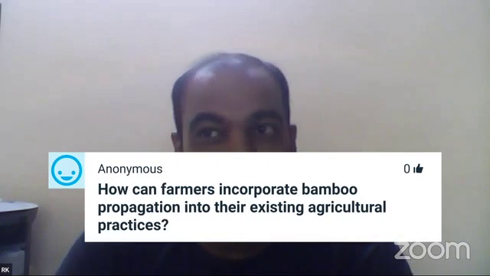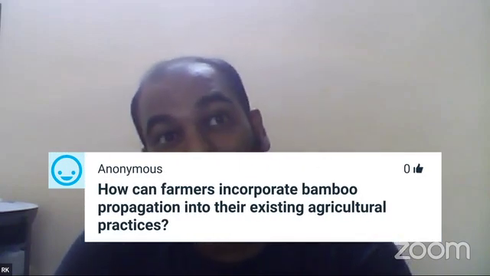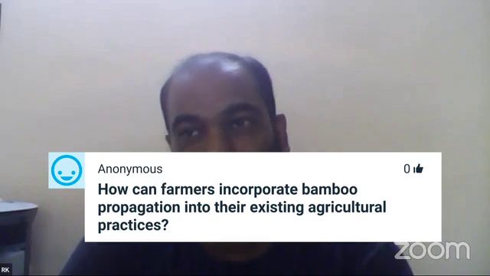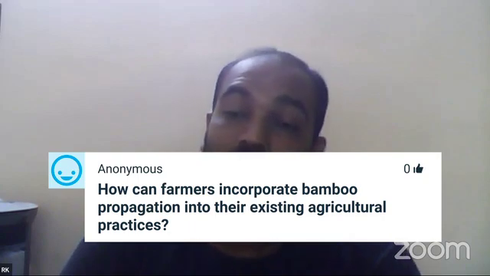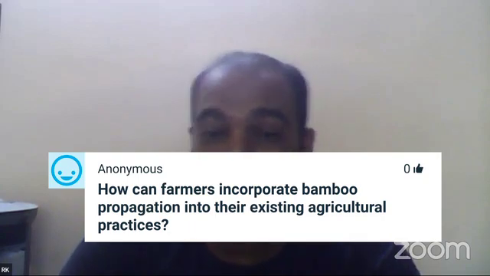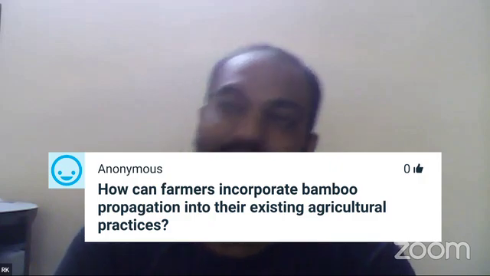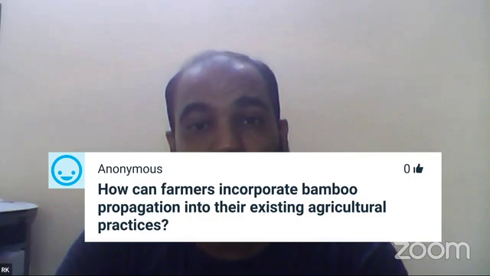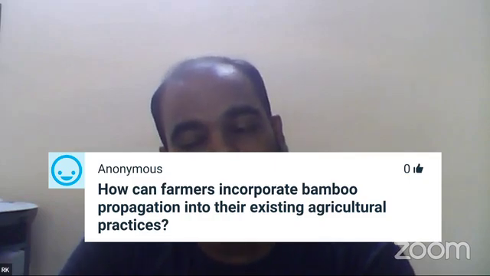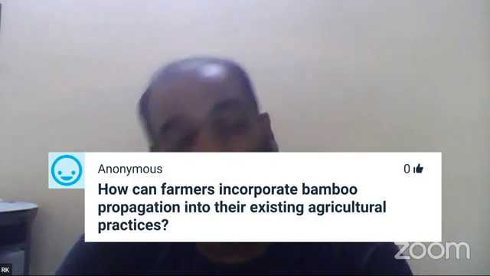If it is existing agriculture land, we do not go for bamboo. Because if you are cultivating any other agriculture crop, horticulture crop or silviculture crop regularly, intercropping with bamboo is not possible. Why? Suppose we plant inside the existing agriculture field, we cannot cultivate any other crop.